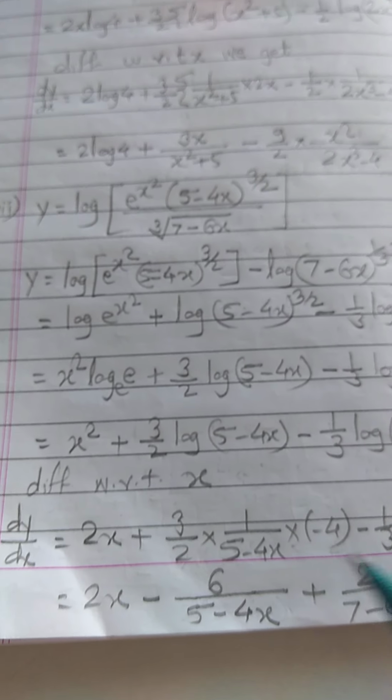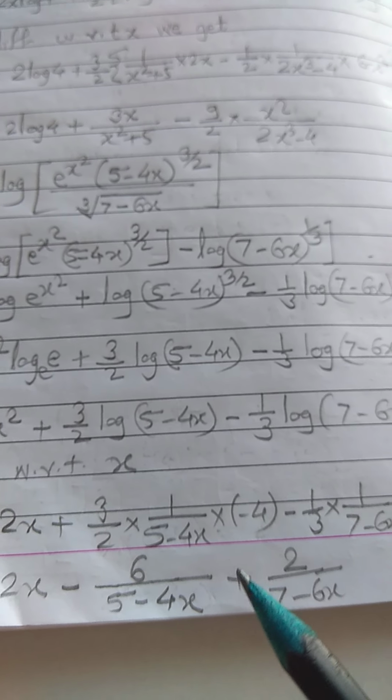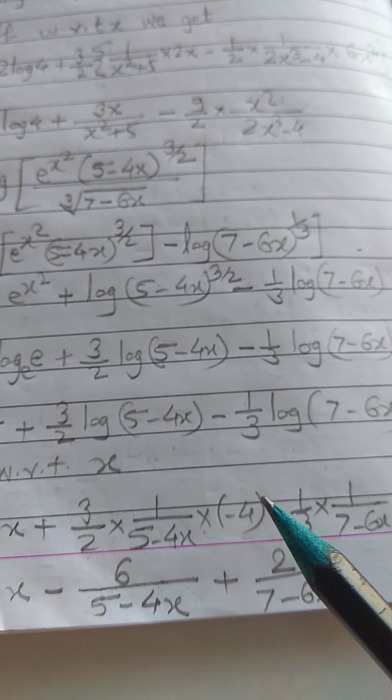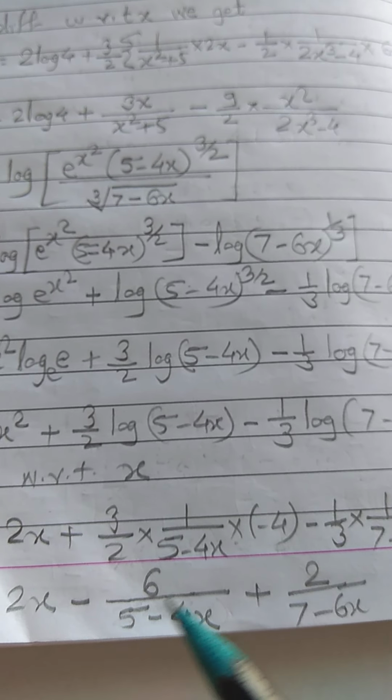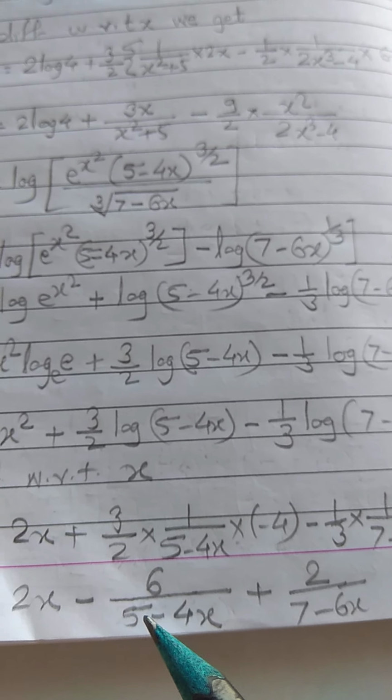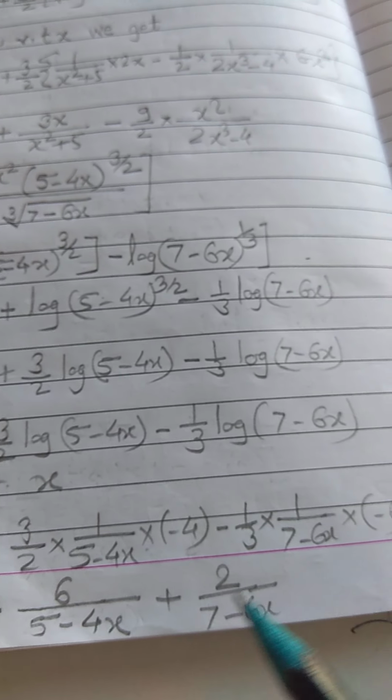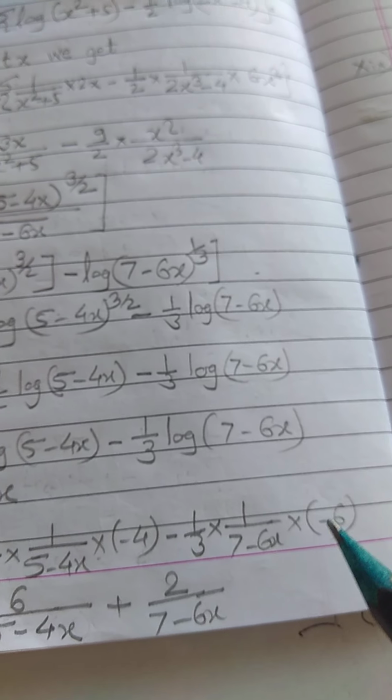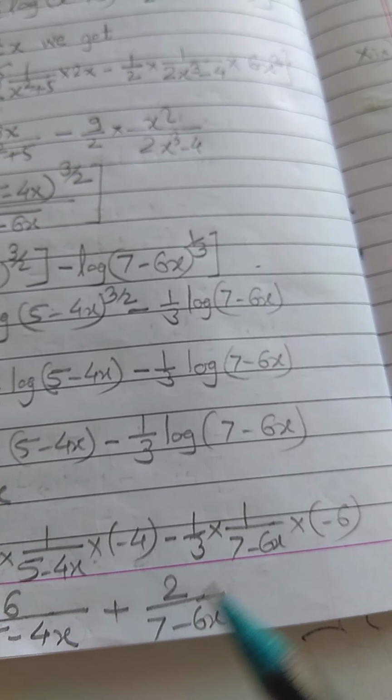Now we can have it as 2x. 2 2s are 4 and 2 3s are 6. This minus sign will appear here, 6 upon 5 minus 4x. This minus and minus will become plus. 3 1s are 3, 2s are 2 upon 7 minus 6x.